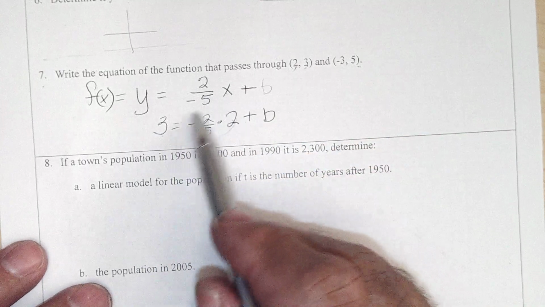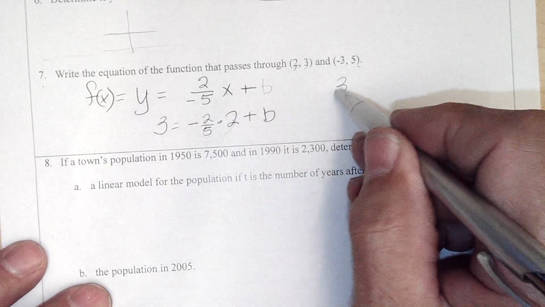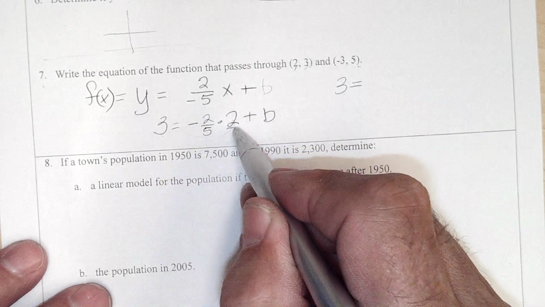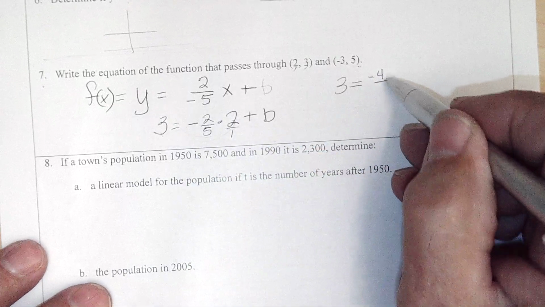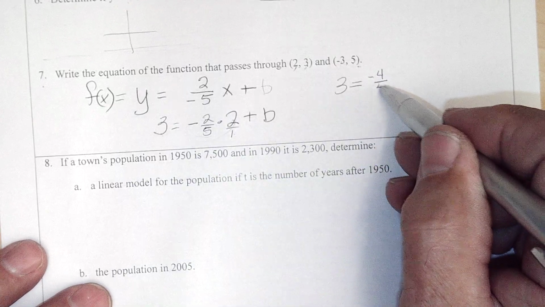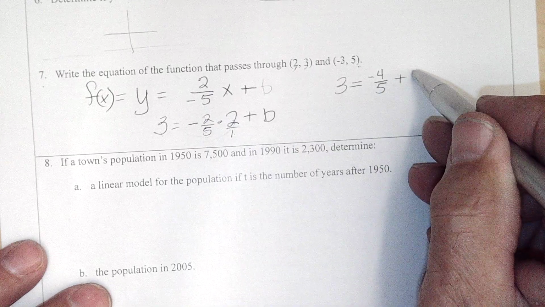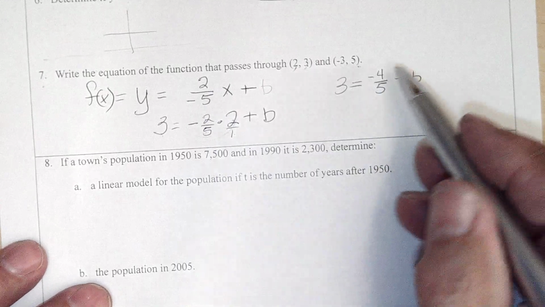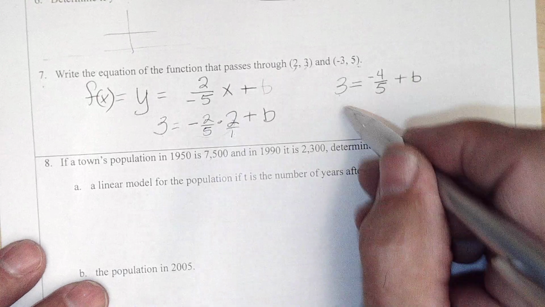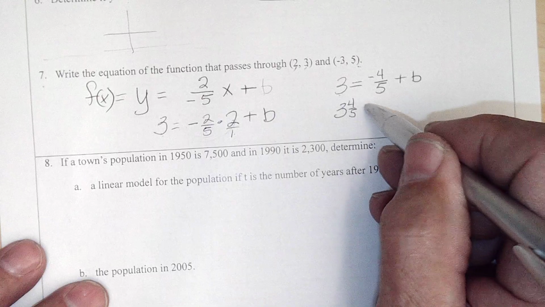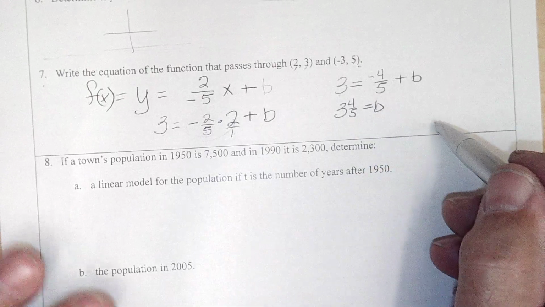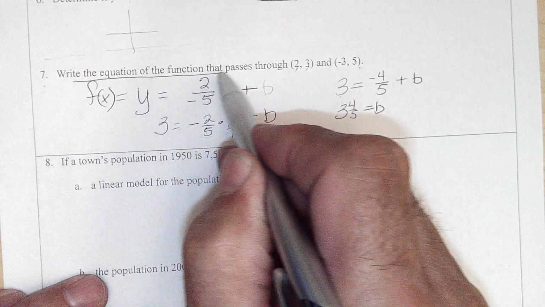So we get 3 equals, this is 2 over 1. We multiply the numerators. We get -4 over 5 plus b. So I add 4/5 to both sides, and I get 3 4/5 is b.